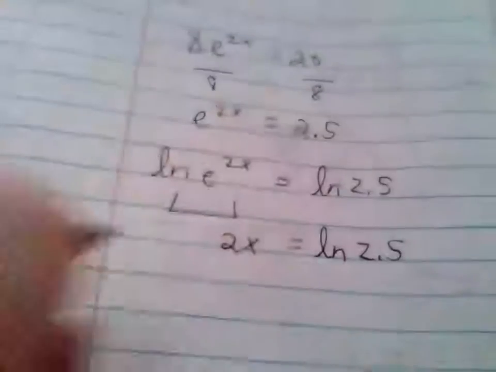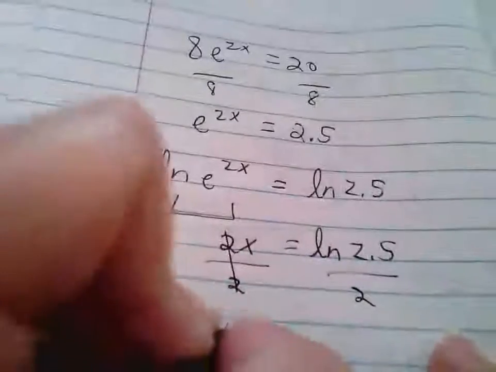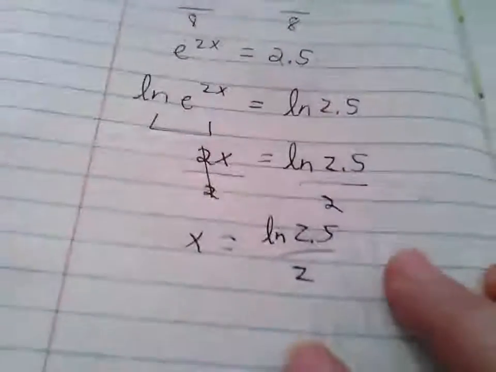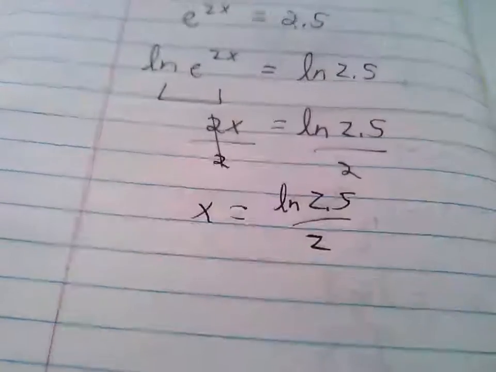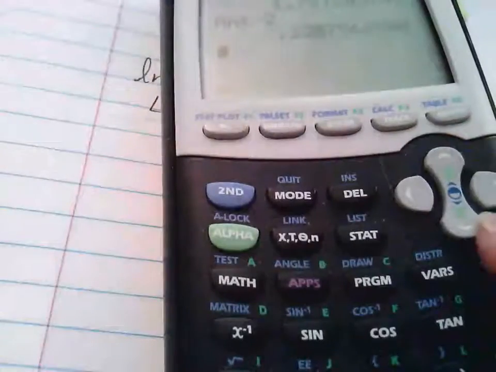And I want x by itself, so I'm going to divide by 2. And then this is what I'm going to put in the calculator. I'm going to do the natural log of 2.5 and divide it by 2. So let's put that in the calculator.